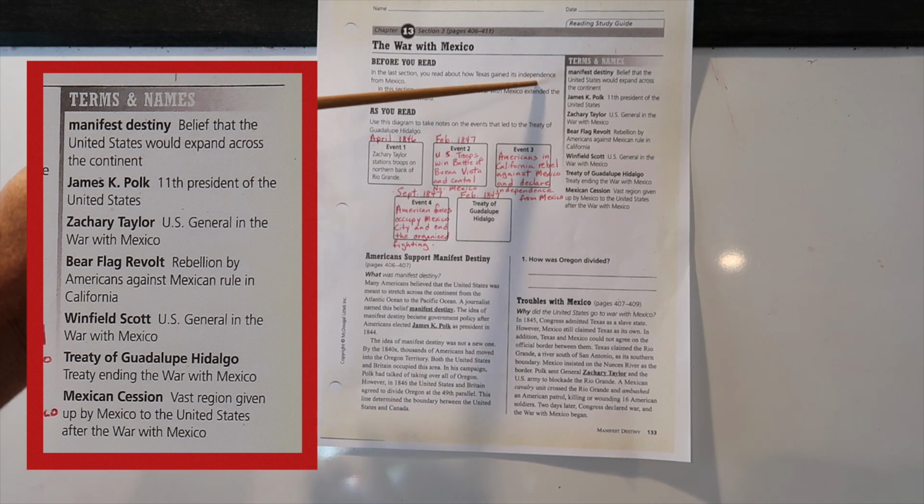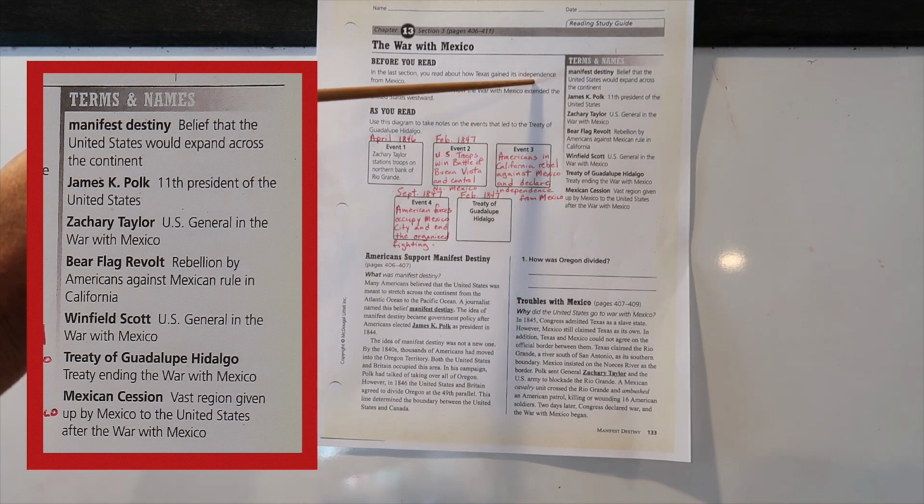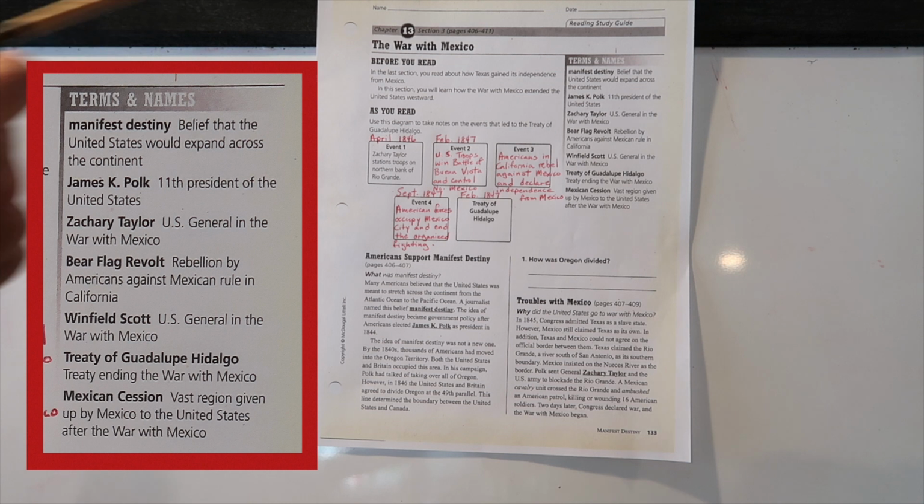It's the belief that the United States would expand across the continent. Manifest means obvious, destiny means your future, so it was the obvious future that the United States was going to expand. And it's a very exciting idea. We think about people moving west, and going west has become kind of like a metaphor for a fresh start, a new start, and that's a positive thing about manifest destiny.